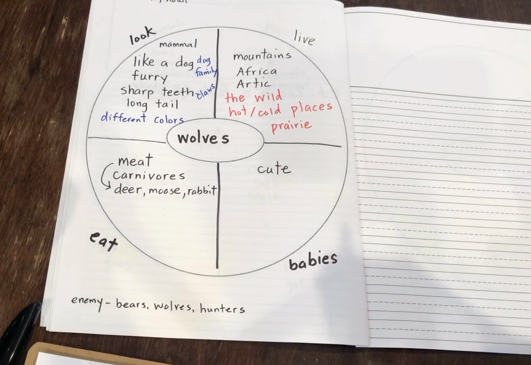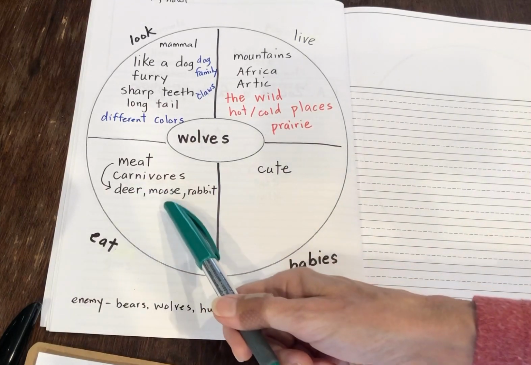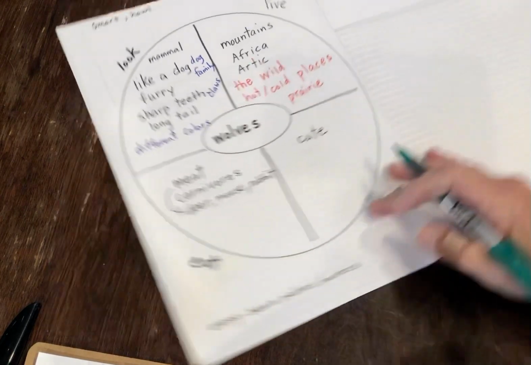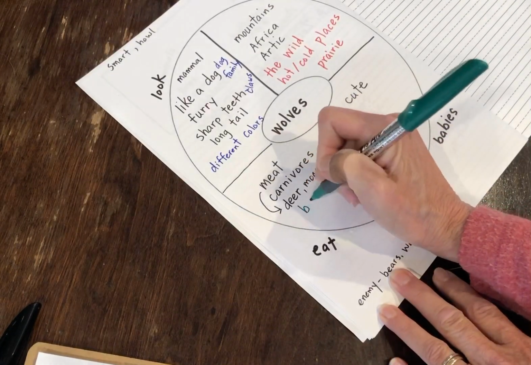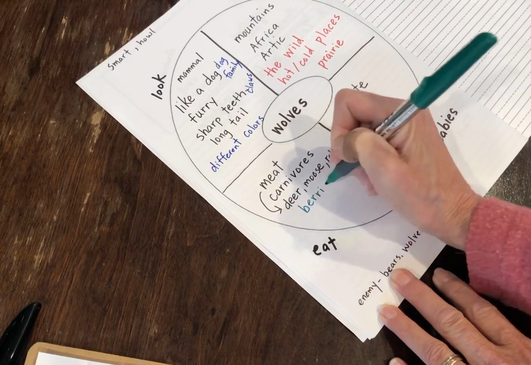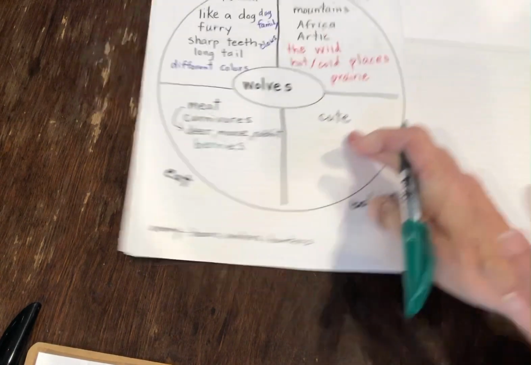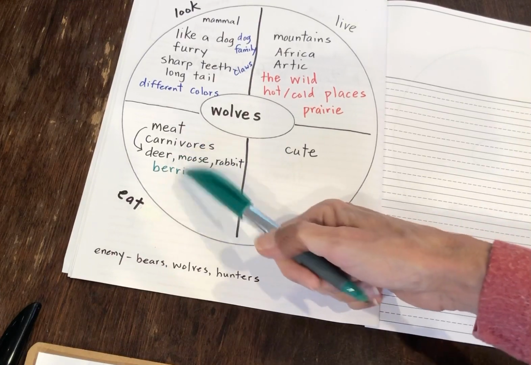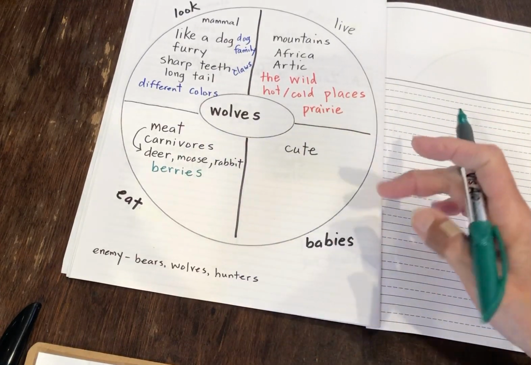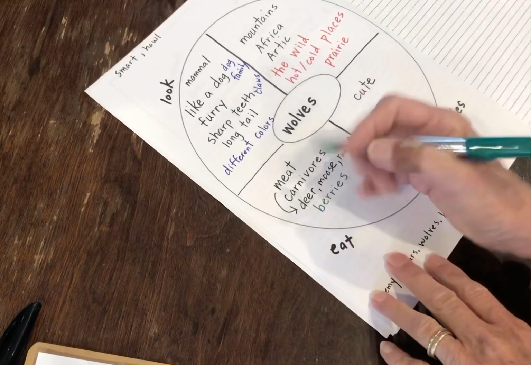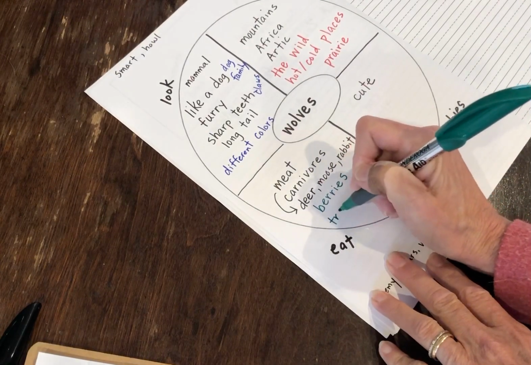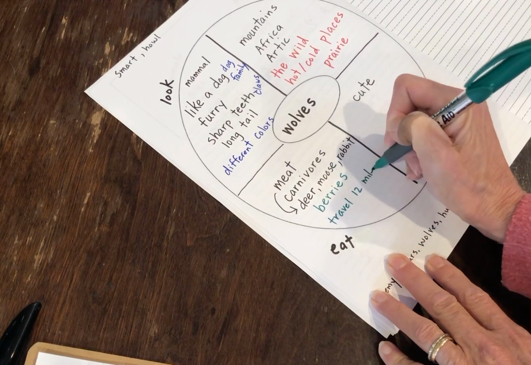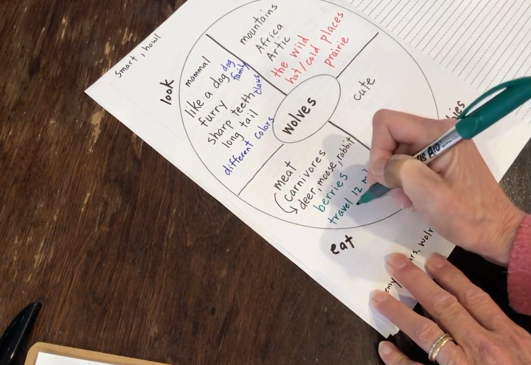So I knew that they eat deer and moose and rabbit. I didn't know that they also like to eat berries. That was interesting. So they're still considered carnivores because mainly their diet is meat, but they do like to eat berries. And one more thing I learned is that they travel for food. They can travel 12 miles for food.